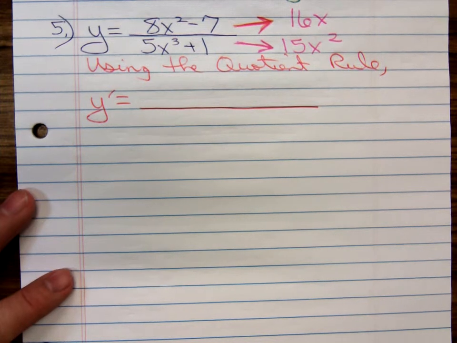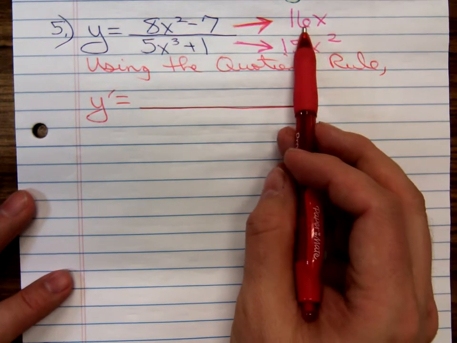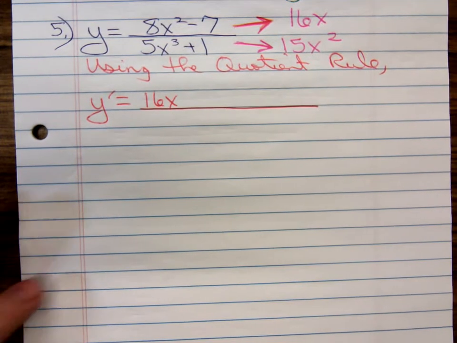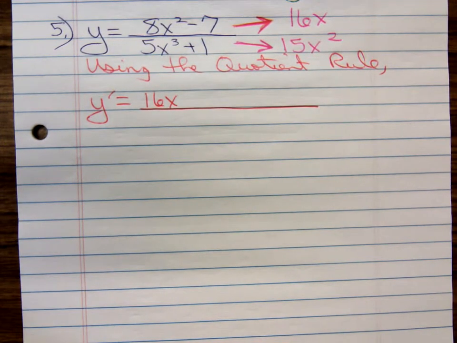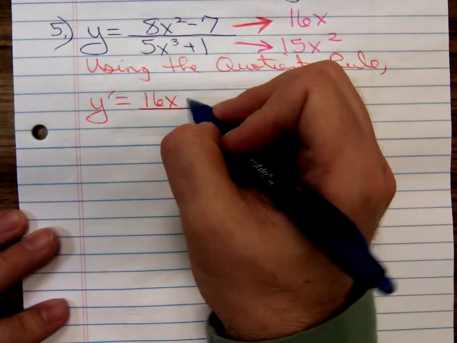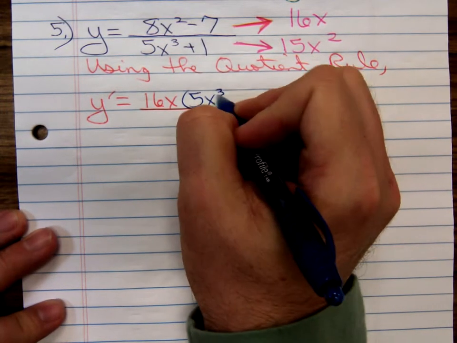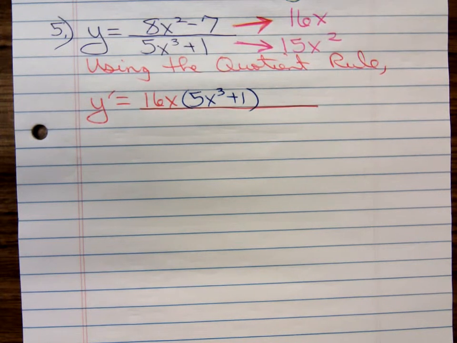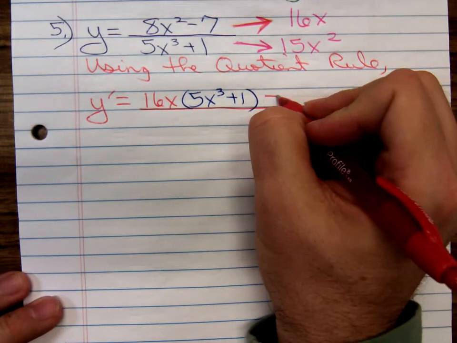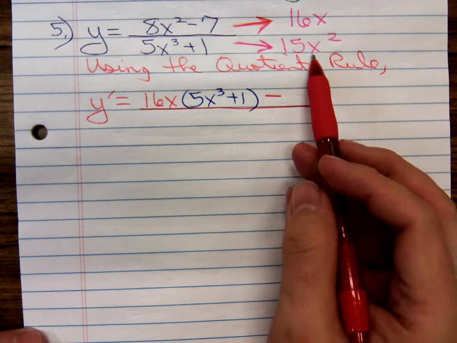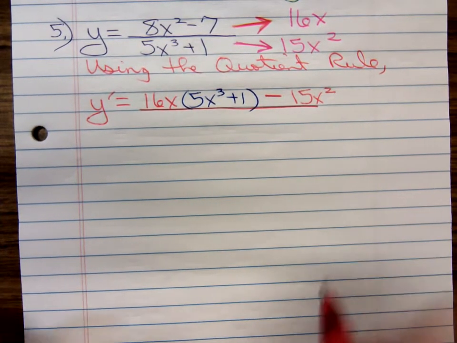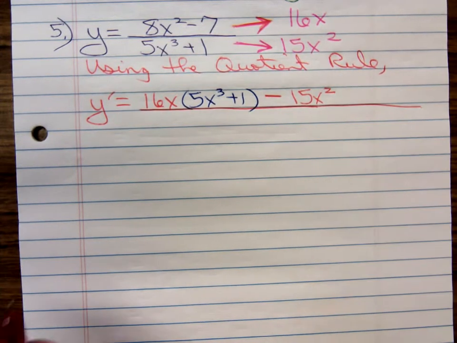It's the derivative of the first, that's 16x, times what? Okay, 5x cubed plus 1. It's the derivative of the first times the original second, minus the derivative of the second, 15x squared, times what? Okay, the 8x squared minus 7, the original first.